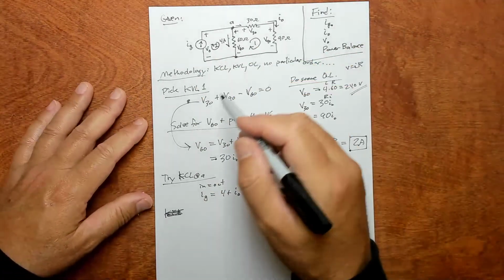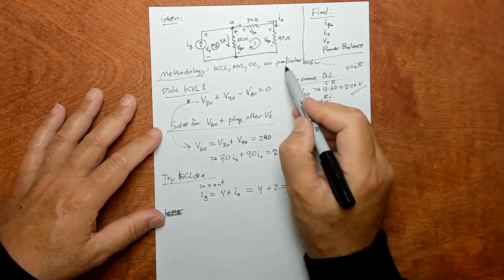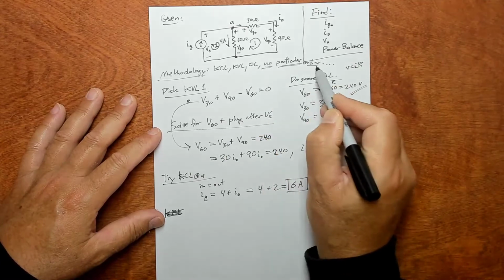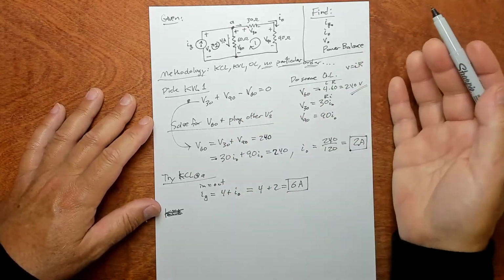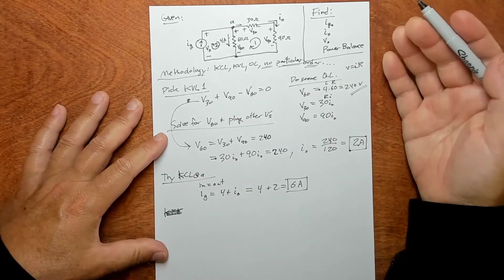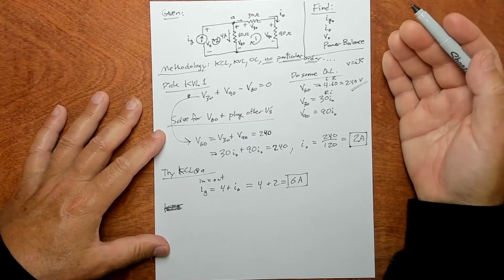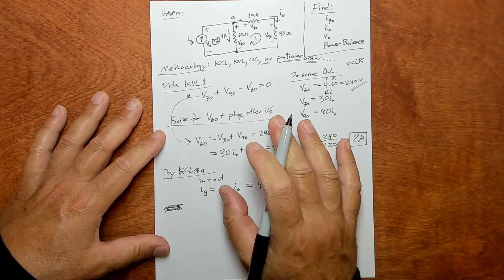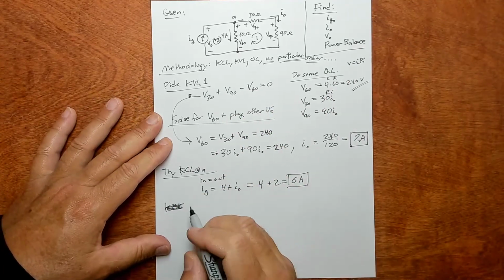And like I say, we're in no particular order. We're just trying stuff, just using these to review. Later on, especially in chapter 4, one of the most important chapters, we're going to learn some methodology. So for right now, just do these like this.